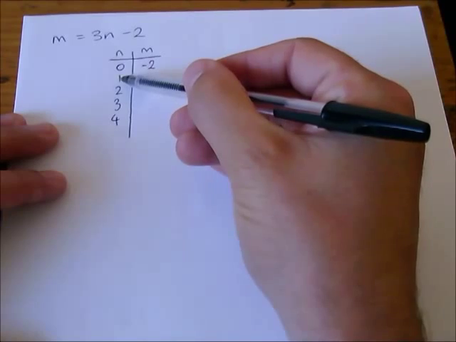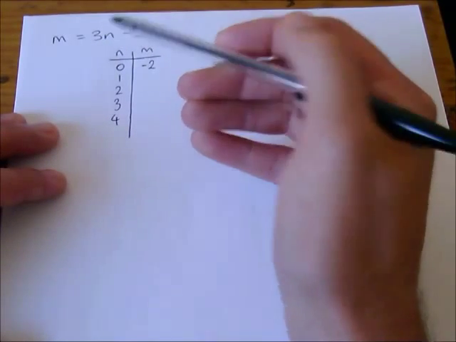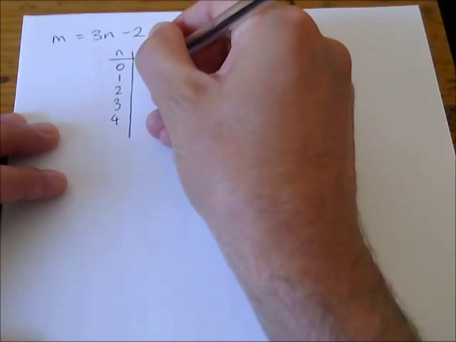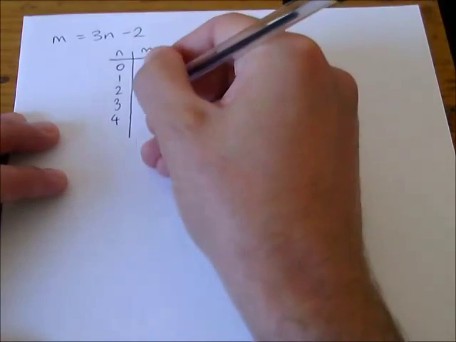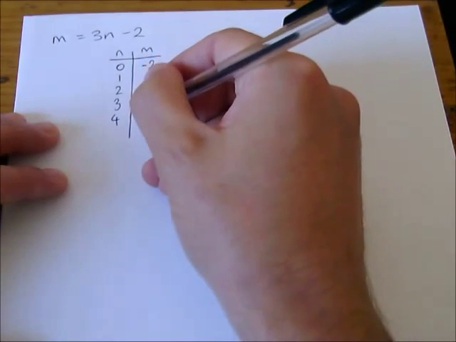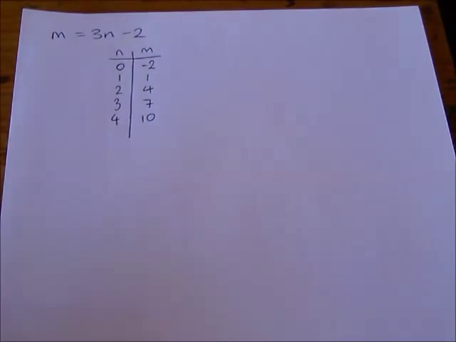And if I do the same with this, if I put a 1 in the position of that n, I get 3 multiplied by 1 and then subtract 2. If I do the same with 2 and 3 and 4, you can see that I've built up a little table of values.